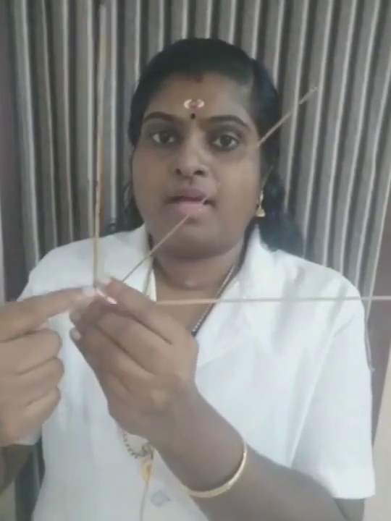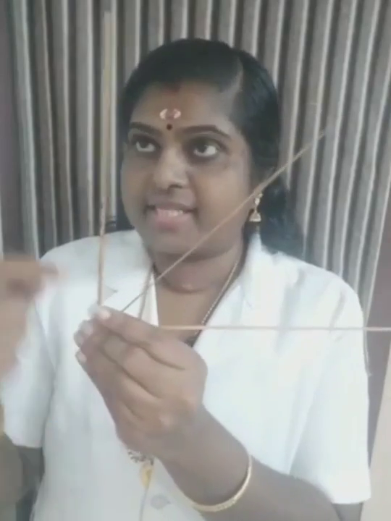Check whether these are adjacent angles. What are the conditions for adjacent angles? They should have a common arm. They should have a common vertex. And the non-common arms should be on either side. So they satisfy. So these two angles are adjacent. Now, can these two angles form a linear pair? No, this cannot form a linear pair.